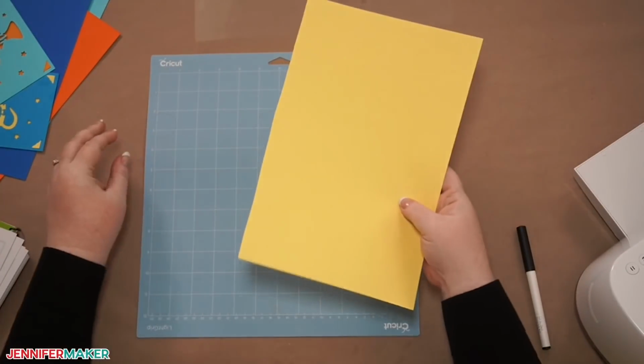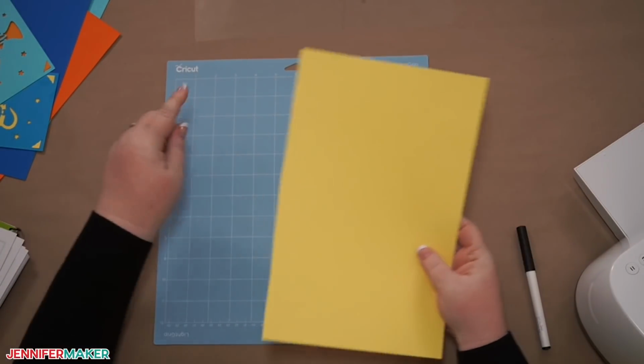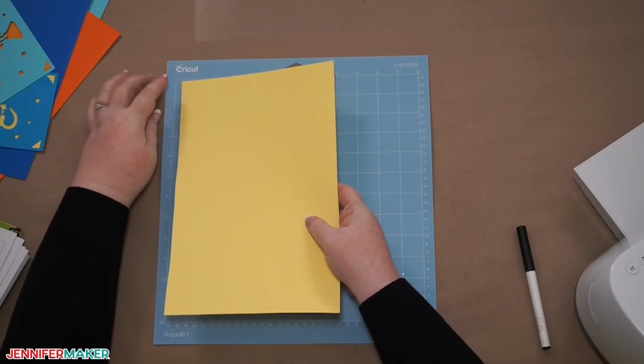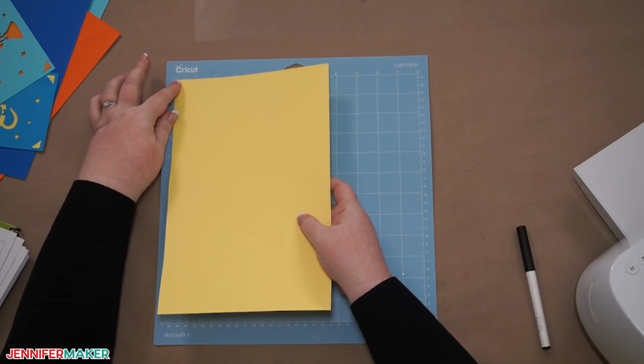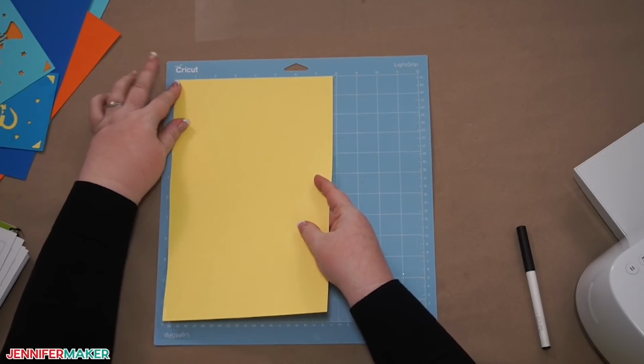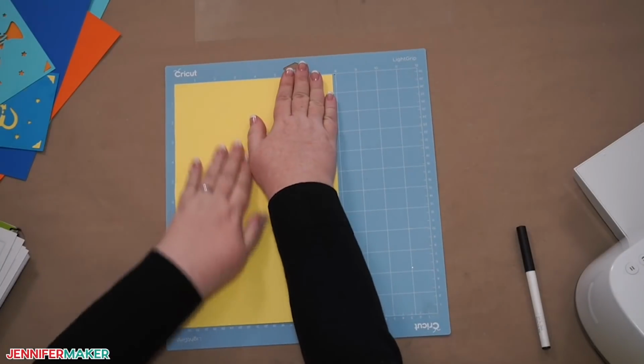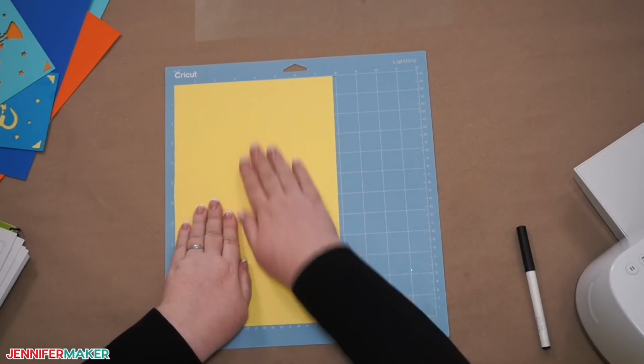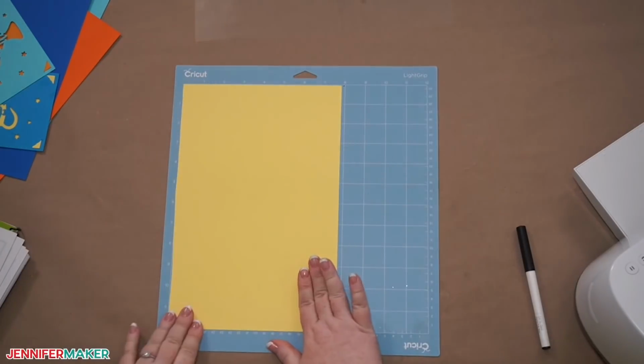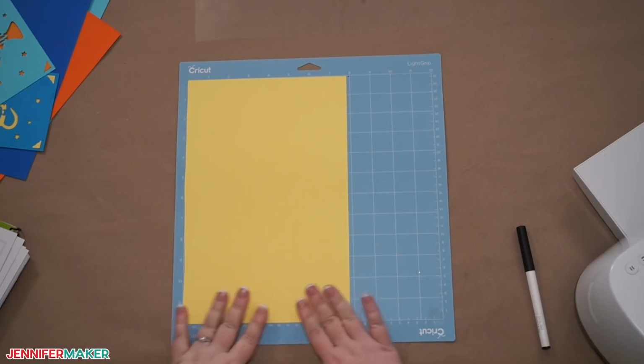So here's our yellow paper. For your yellow paper, you match up your corners, and it goes into the upper left corner. When we put it on our mat, you want to try to get it on there as straight as you can. You press it down. Okay, so it's well adhered to our mat. So our paper's on our mat.